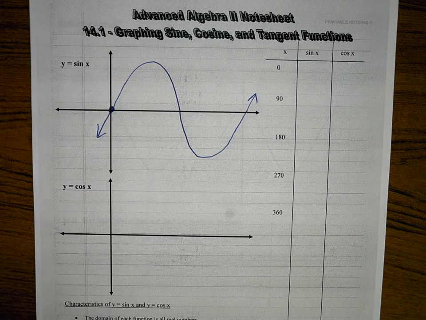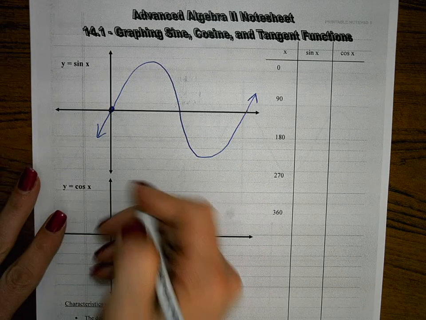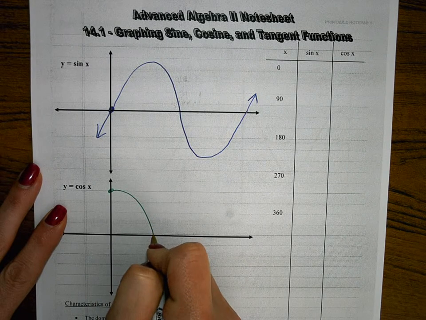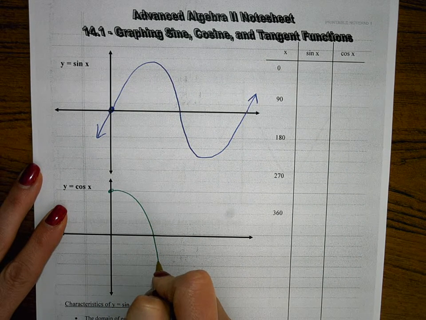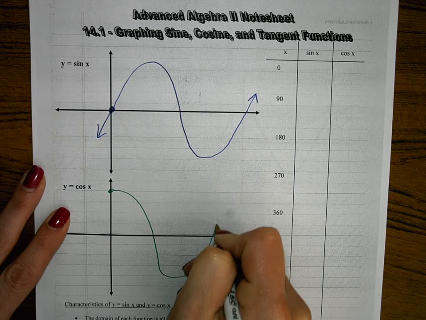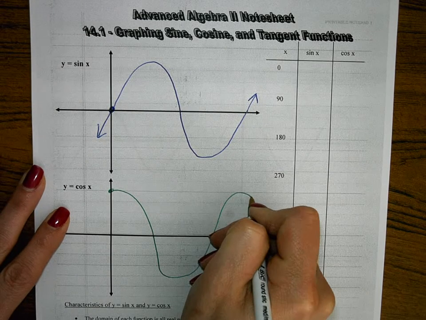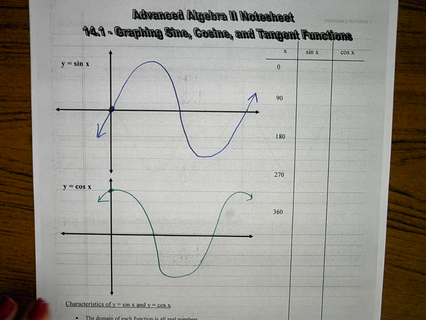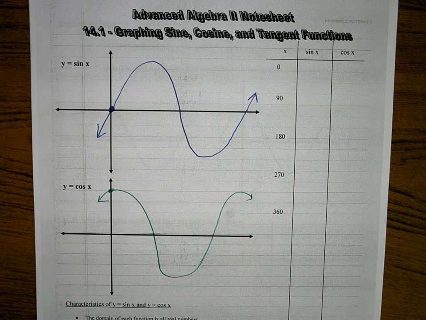But cosine starts at the top, goes down to the x-axis, bottoms out, goes back up to the x-axis, and goes back up to that maximum value. And obviously arrows on both ends because it does it over and over again.